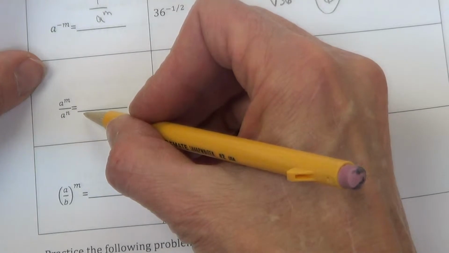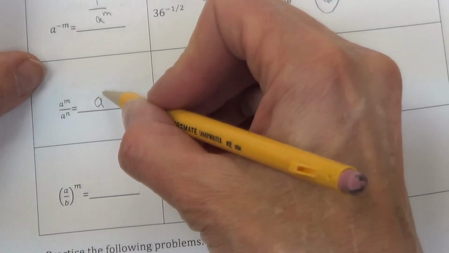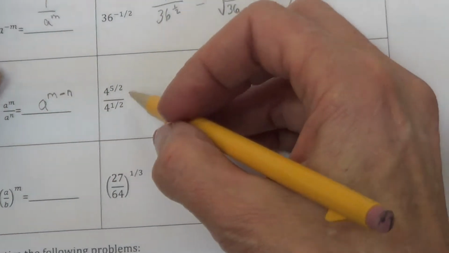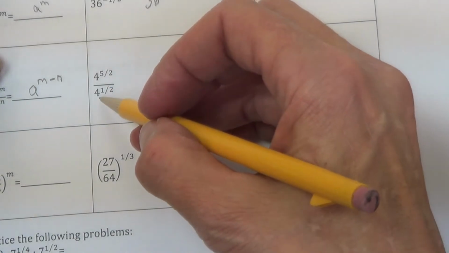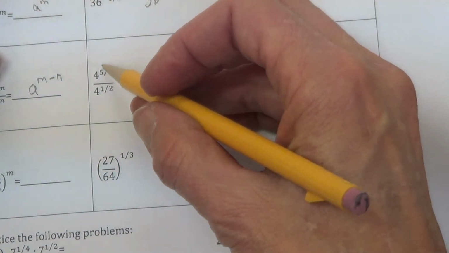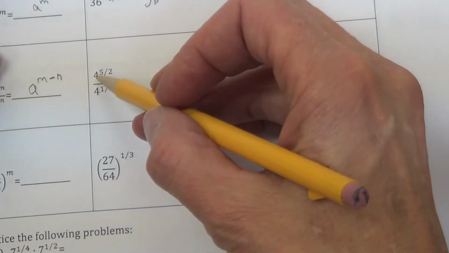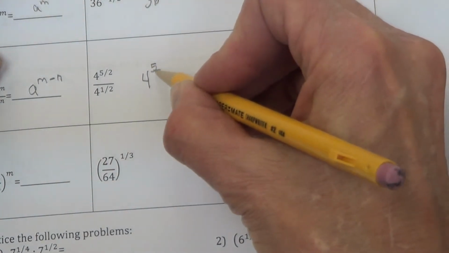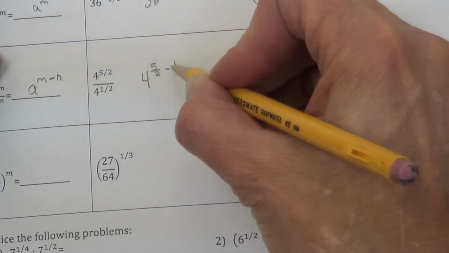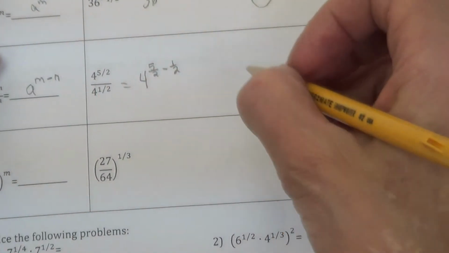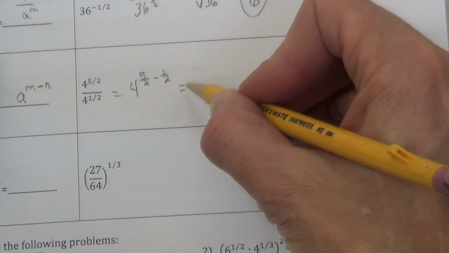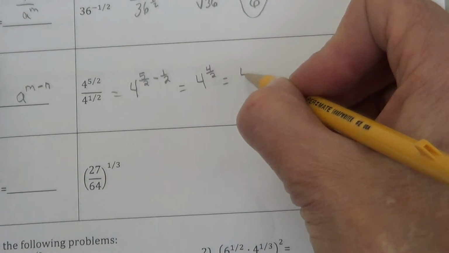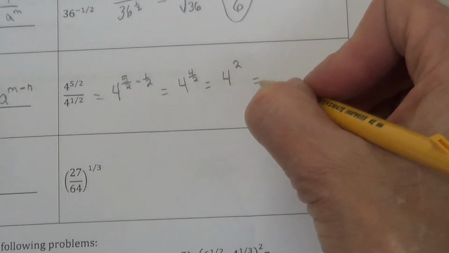A to the m over a to the n is equal to a to the m minus n. Okay, so if we end up with 4 to the 5 halves over 4 to the 1 half, we can simply subtract their exponents because they're the same base. They have to be the same base. So we have 4 to the 5 halves minus 1 half, which would equal 4 to the 4 halves. 4 halves reduces to 4 squared. So that's equal to 16.